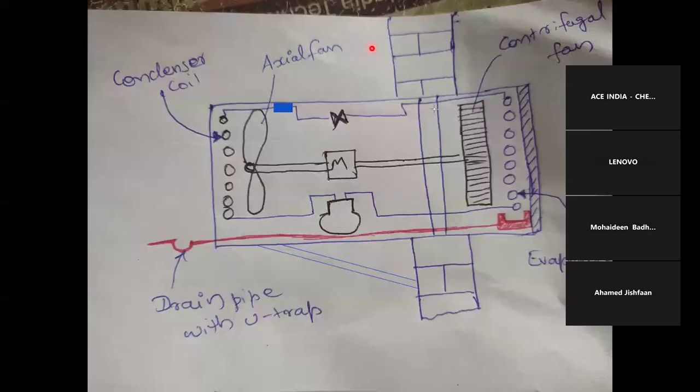Now you can see a small partition is made in between them, isn't it? And this partition is a thermal partition. So why do we need this kind of thermal partition? We know the compressor and the condenser have high pressure and high temperature, isn't it? That means, on the other hand, the evaporator side is comparatively low pressure and low temperature.